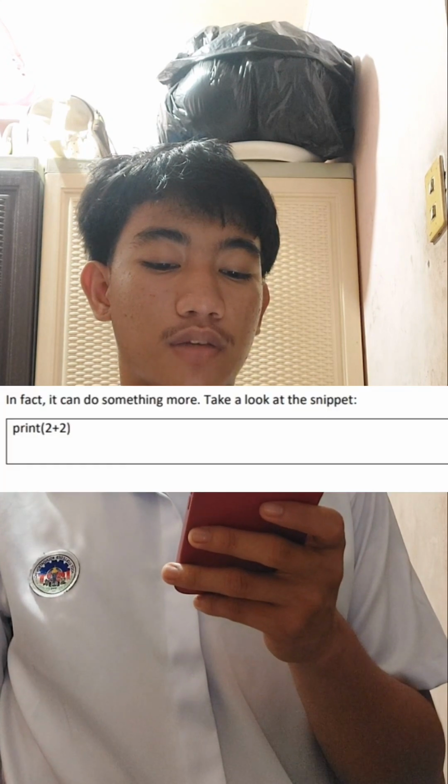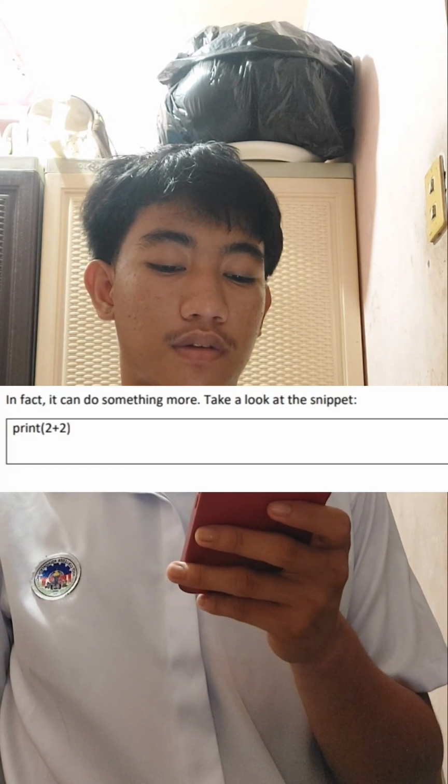So, lesson 3. Data manipulation tools. Python as a calculator. Now we're going to show you a completely new side of the print function. You already know that the function is able to show you the values of literals passed to its arguments. In fact, it can do something more. Take a look at the snippet.